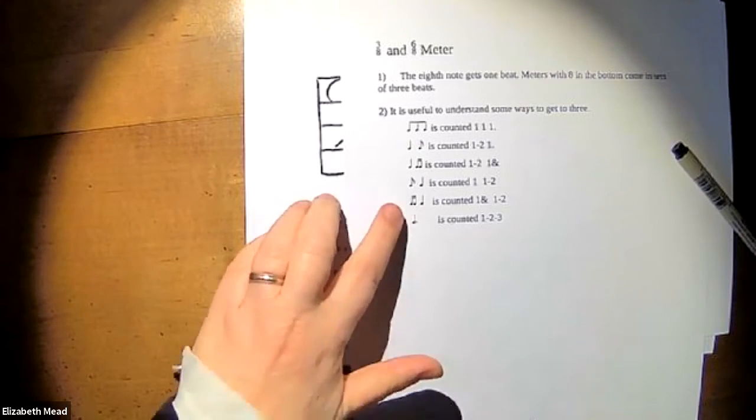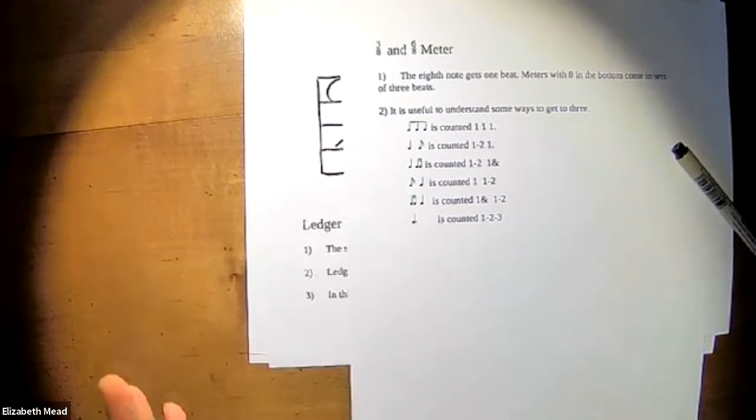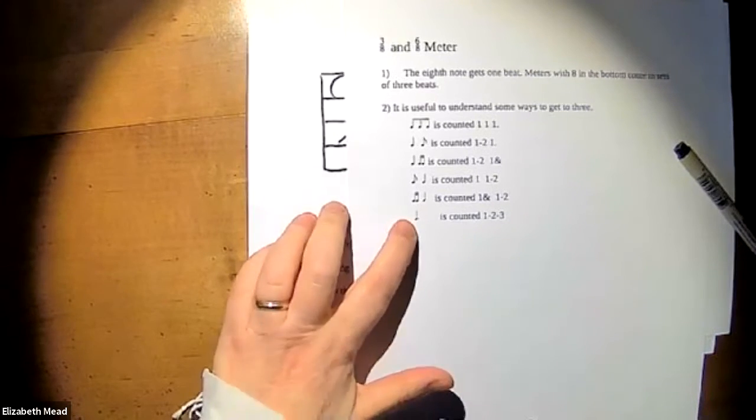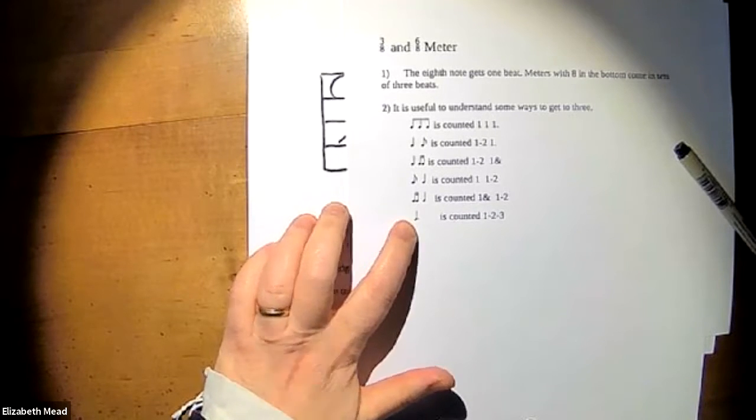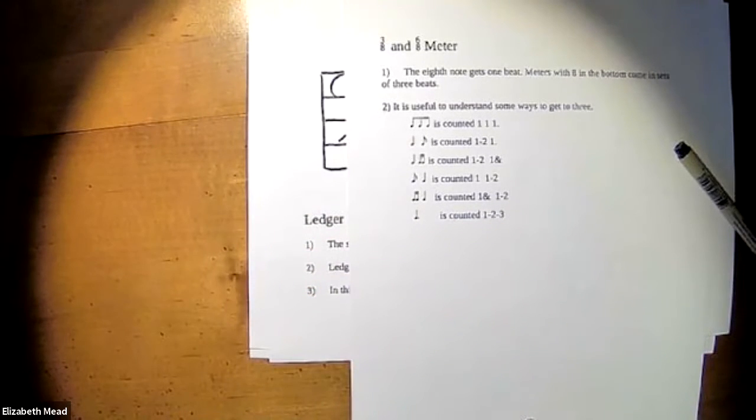Or I could tuck in two sixteenths. 1 and 1, 2, 1 and 1, 2. And finally, a dotted quarter gets us 1, 2, 3, 1, 2, 3.